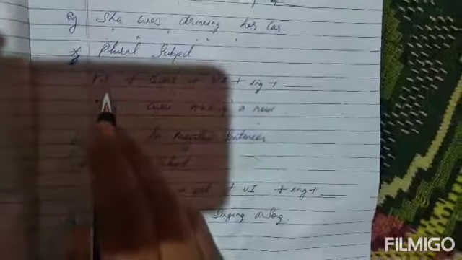Now, the second one is when the subject is plural: subject plus were plus first form of verb plus ing plus an object. Now, they is a plural subject, were, and the first form of verb make will remain as is, make plus ing, making a noise. So, the sentence will be, they were making a noise.